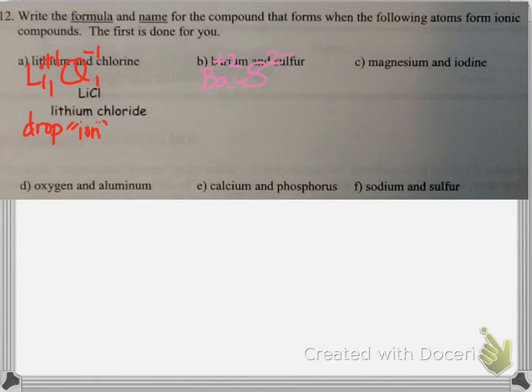So I crisscross down my 2s. But that's not the lowest whole number ratio, and so because it's not the lowest whole number ratio, my formula is just going to be BaS. And then naming it, this is barium ion and sulfide, so this is barium sulfide.